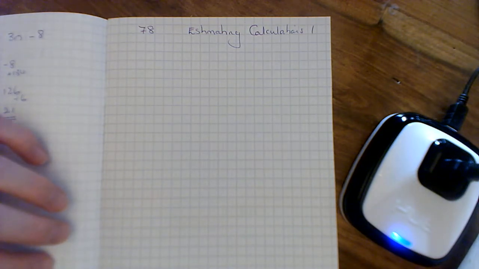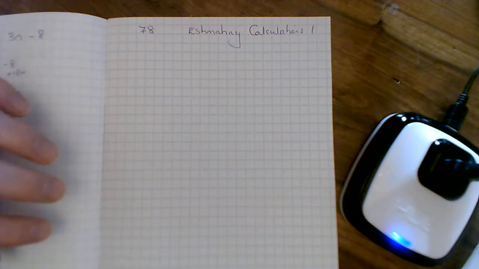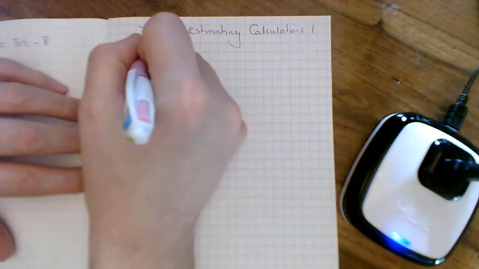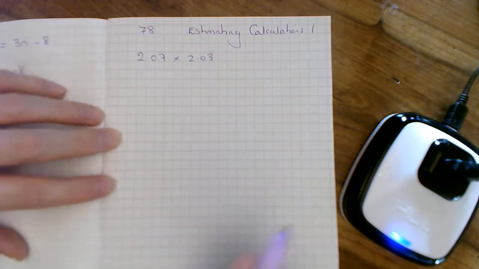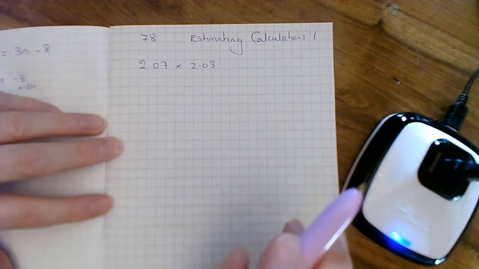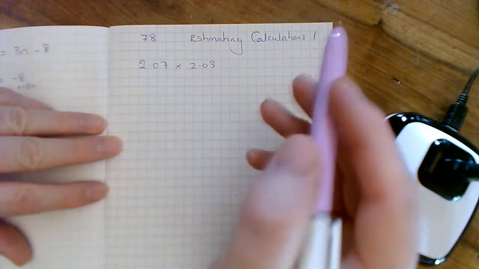Okay, so here we go. The first question is 2.07 times 2.03. Now obviously that's quite a hard thing to work out. However, when it says estimate, you round to one significant figure.